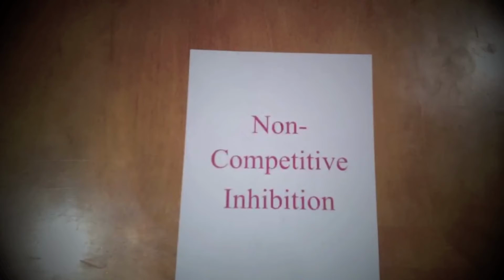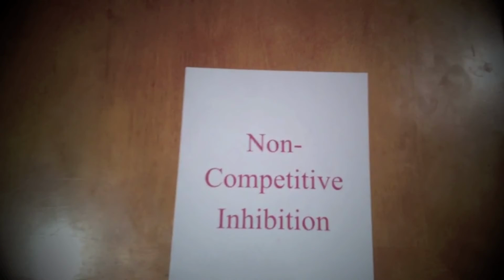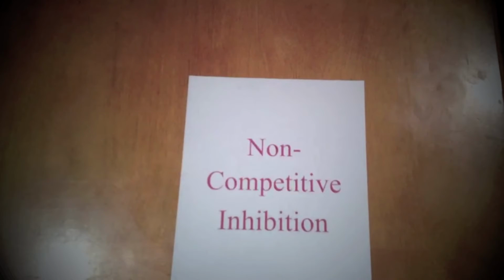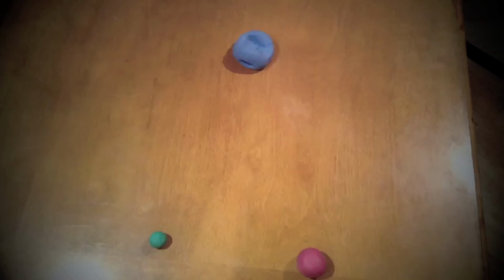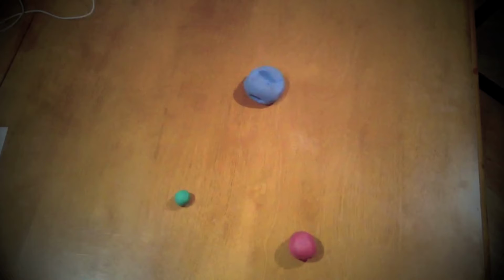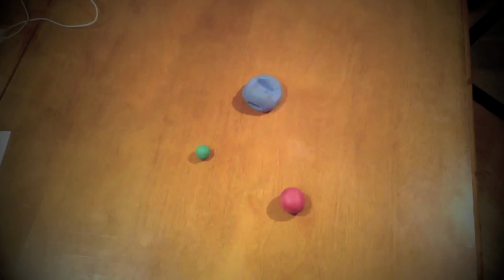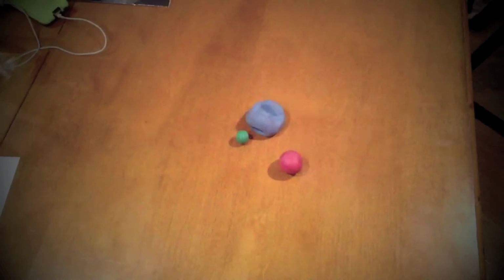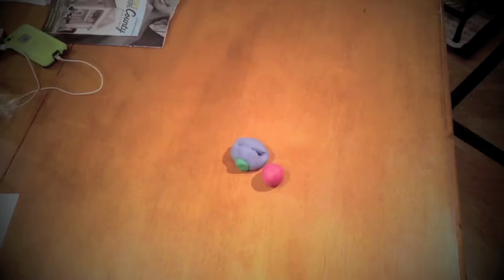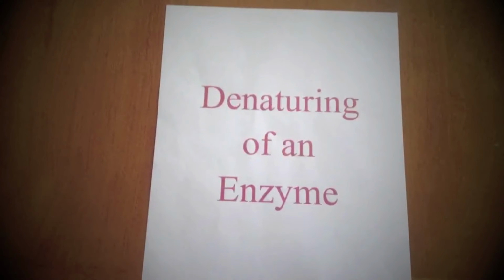This time, a non-competitive inhibitor approaches the open binding site of the enzyme before the substrate reaches the active site, causing the enzyme to change shape and therefore prevent the substrate from binding with the active site. The substrate attempts to attach to the enzyme.